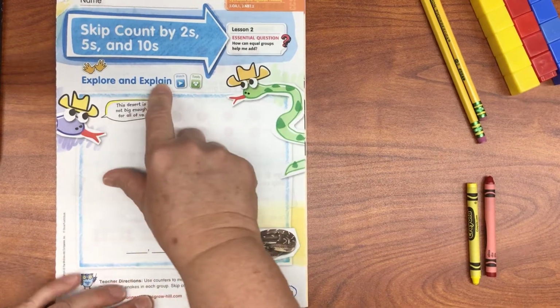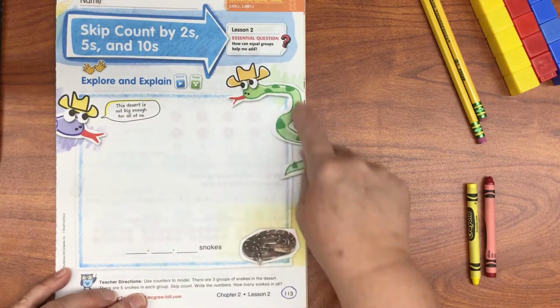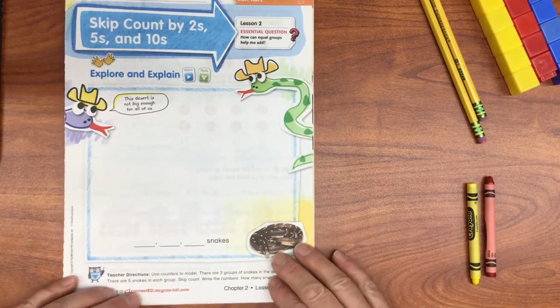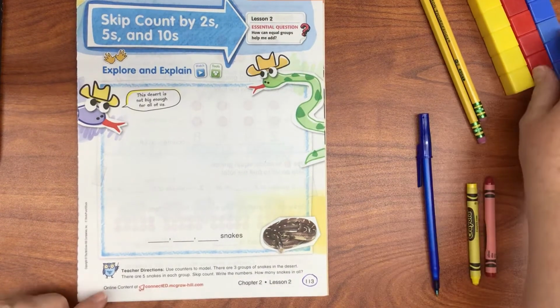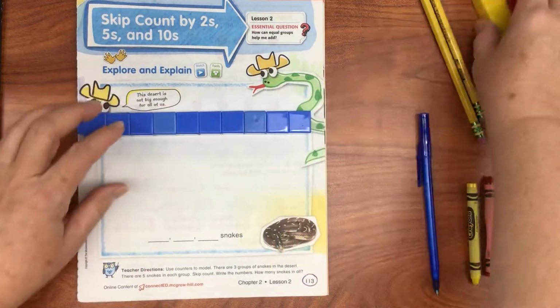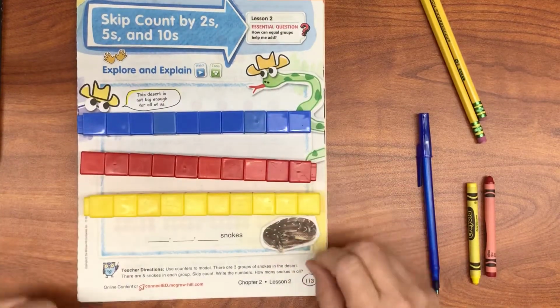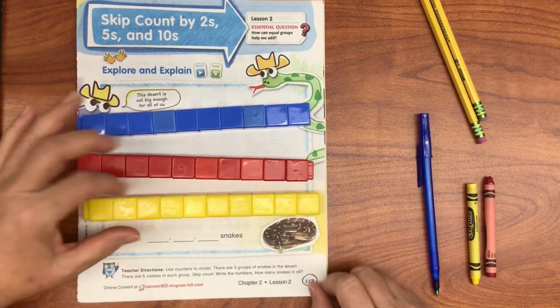Explore and explain. This desert is not big enough for all of us. I'm thinking they're talking about snakes, and usually that's in a desert. Okay, so first of all, it says there are 3 groups of snakes in the desert. So here's 1, 2, and 3. But there are 5 snakes in each group. Skip count. Write the numbers. How many snakes in all?